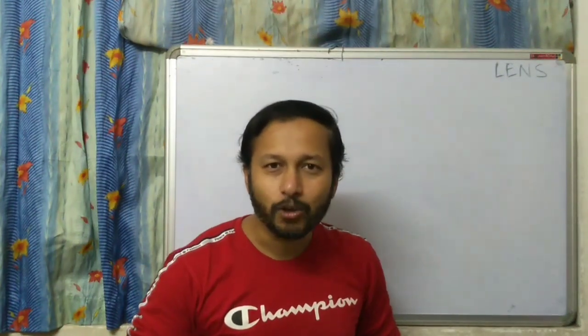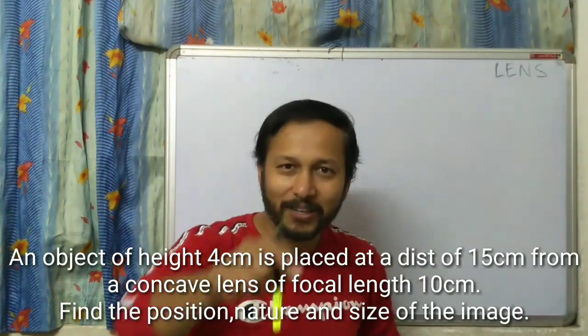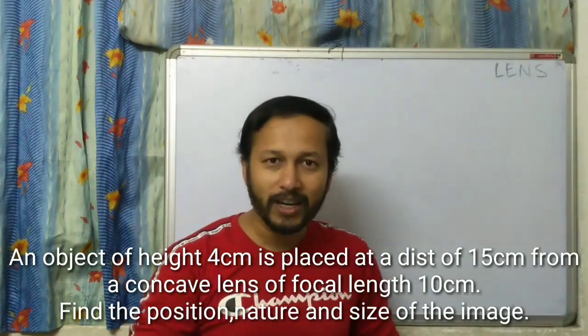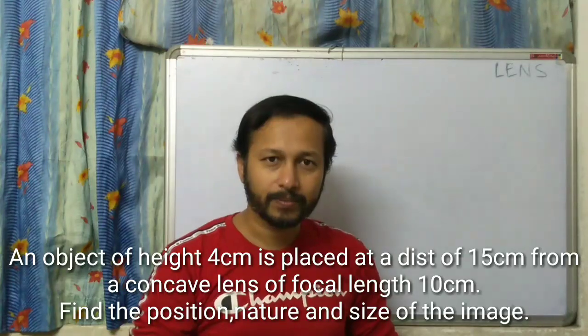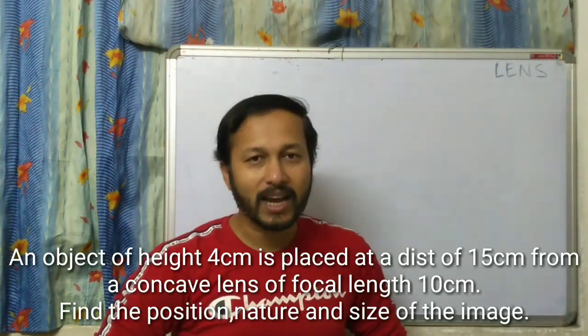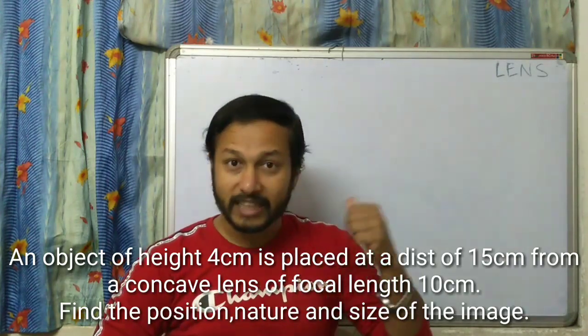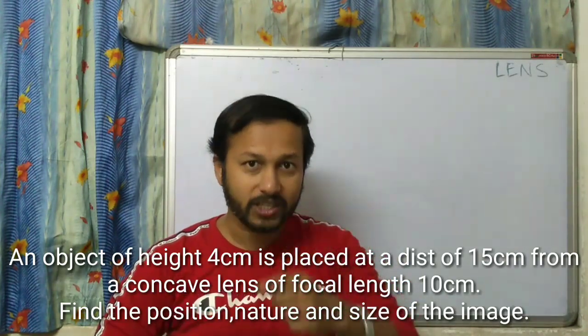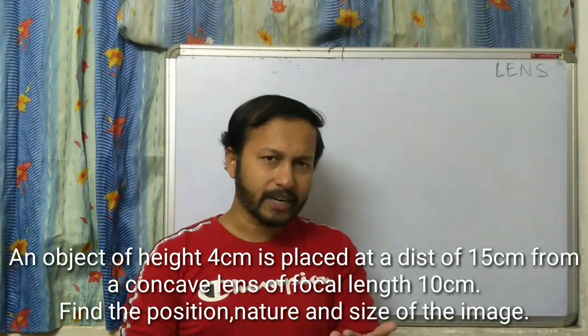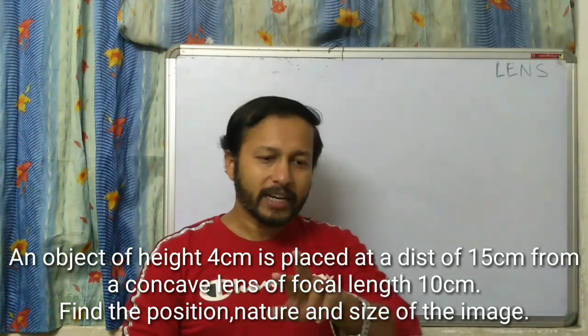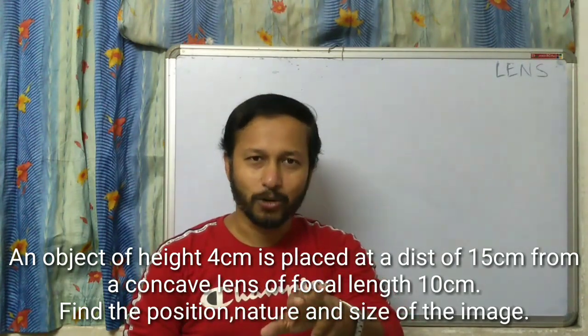Now let us solve this numerical which is displaying on your screen. First read the question carefully. After that we will solve it. But before solving this, I suggest you, as I told you, to keep a note of that sign convention we discussed just now. You see that sign convention because it is required at each and every step of this numerical.